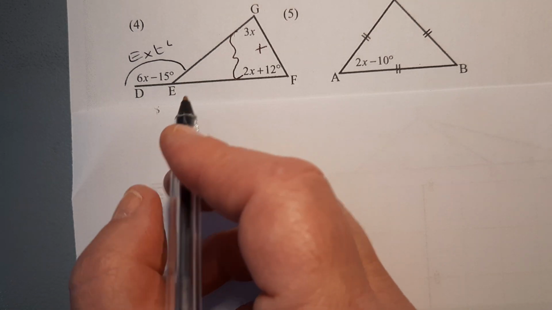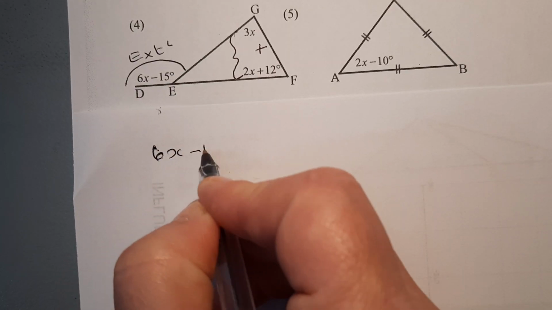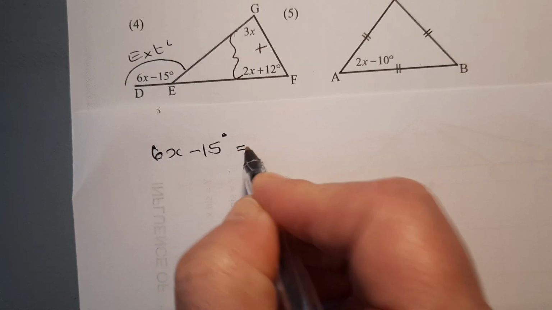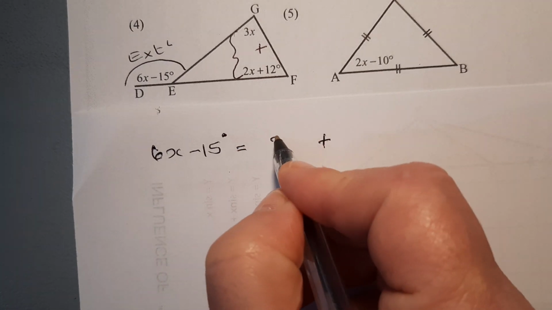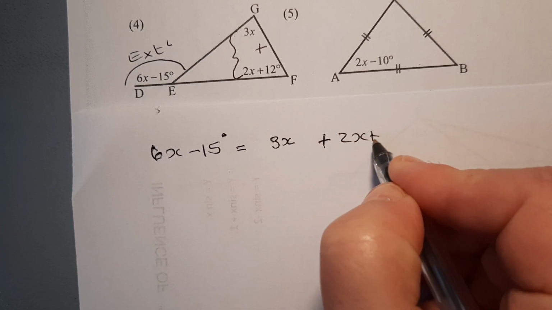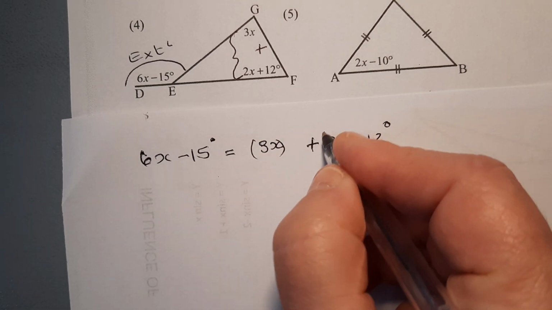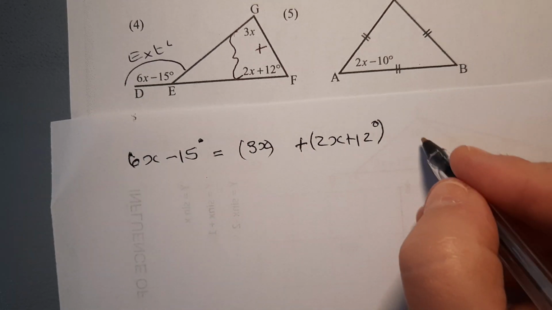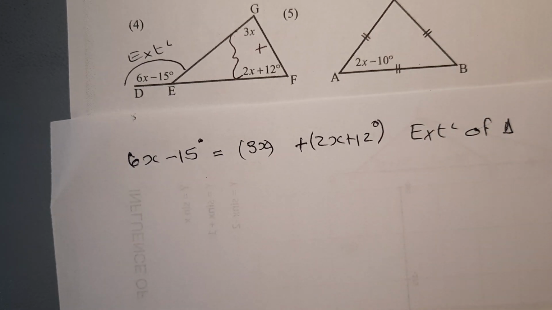So if I set up my equation, I say the angle on the outside, which is 6x minus 15 degrees, is equal to the sum of the two angles on the inside. The one angle, G, is 3x and F is 2x plus 12 degrees. And my reason will be exterior angle of a triangle.